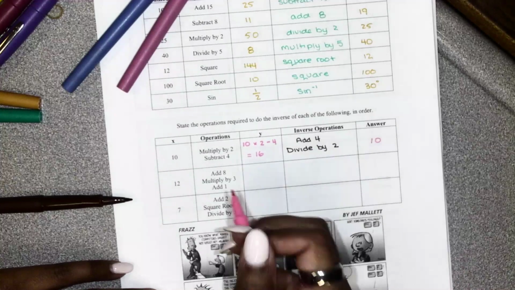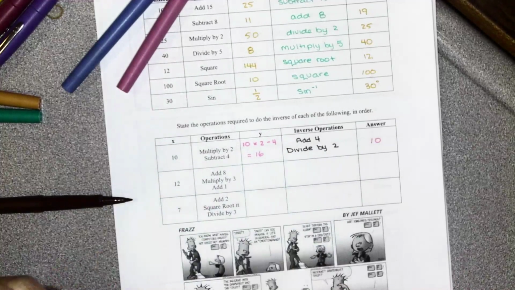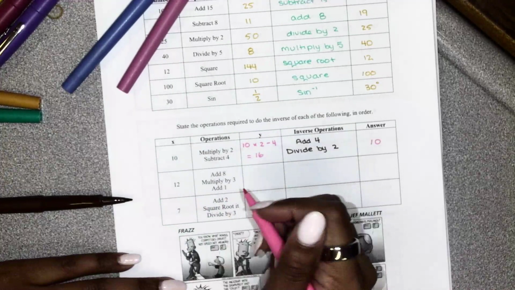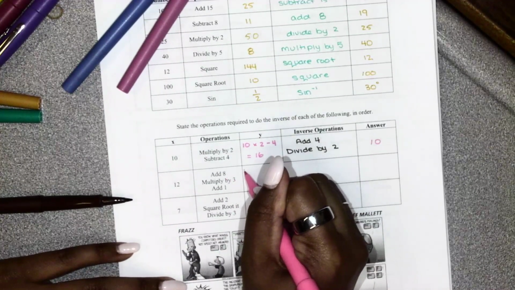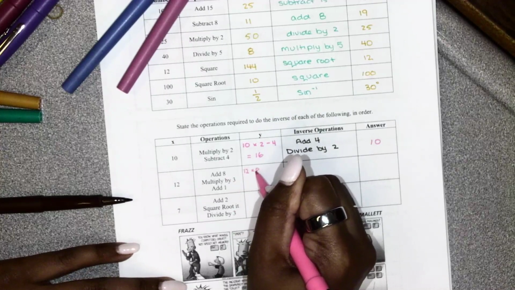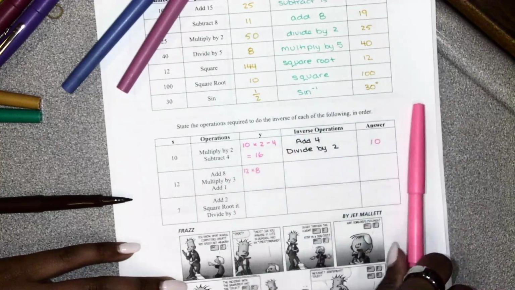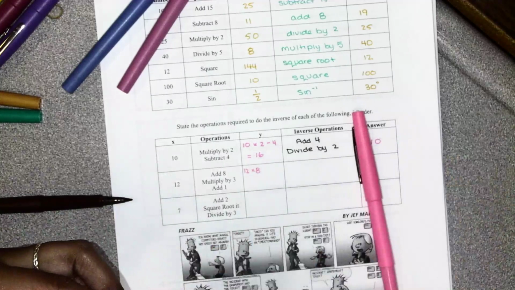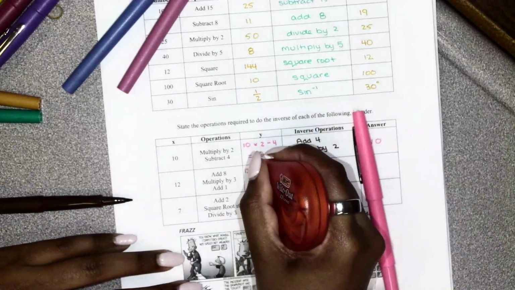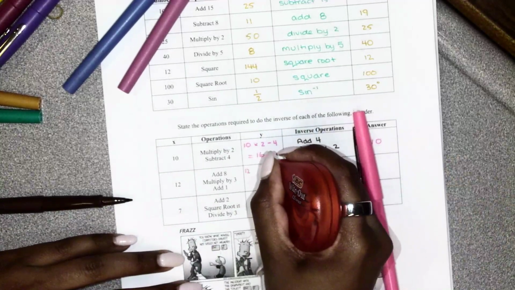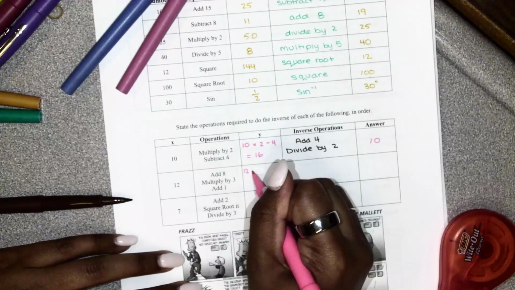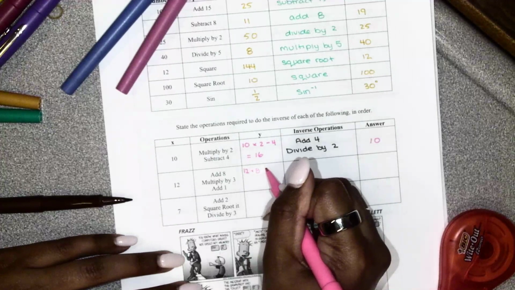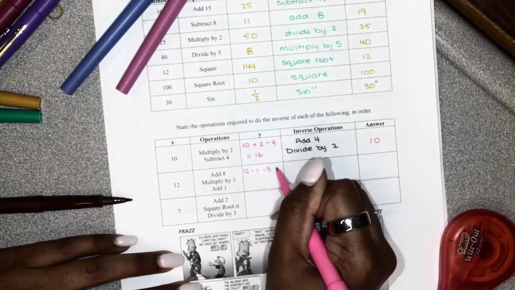Here I have a 12. I'm going to add 8, multiply by 3, and then add 1. So 12 times 8. Oh, sorry, I messed up. You're adding 8, not timesing by 8. So we add 8. So 12 plus 8, times 3 plus 1.